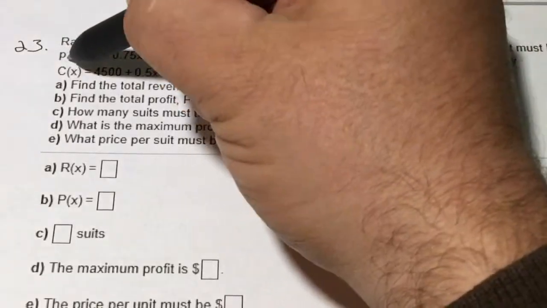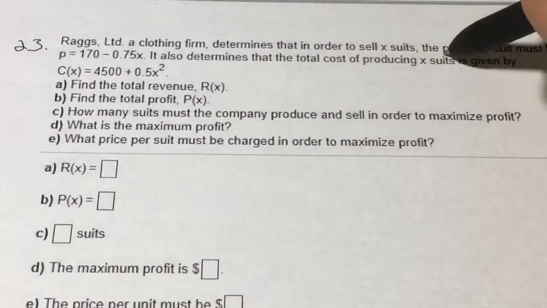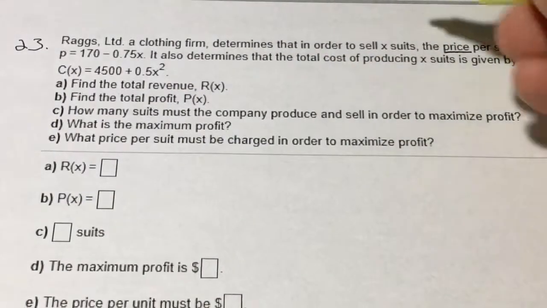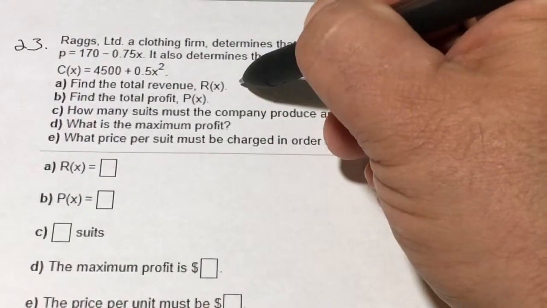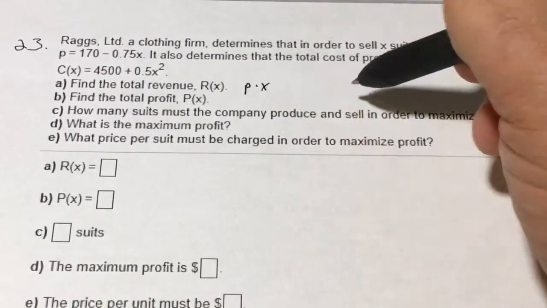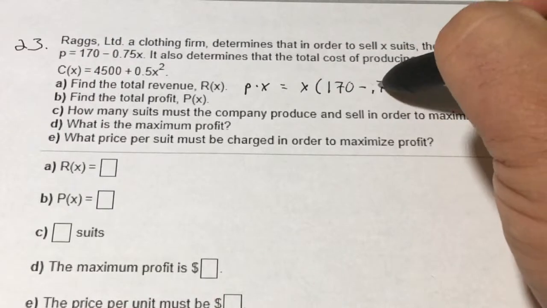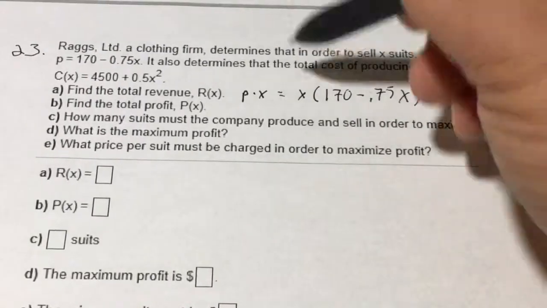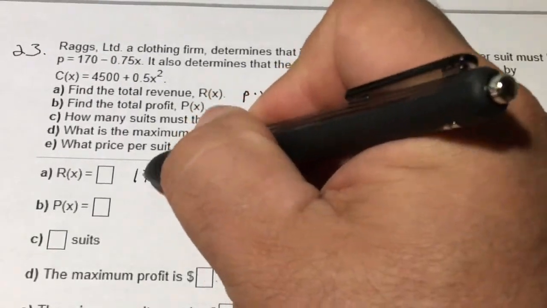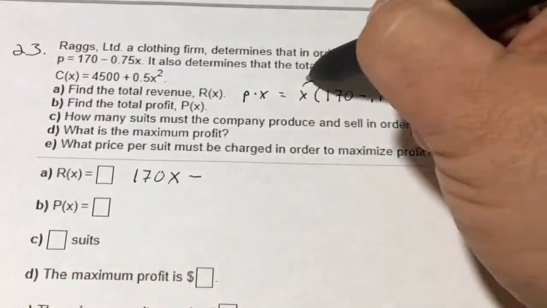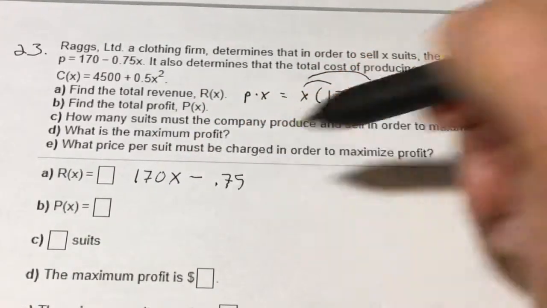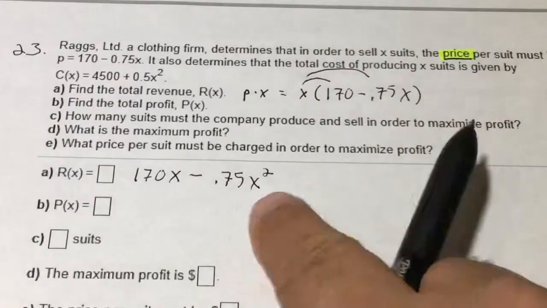The profit function, it gives me this thing called the price function. And the revenue function is the price function times x. So I basically have to take x and multiply it by 170 minus 0.75x. So all I have to do is distribute the x to that. So that's going to give me 170x minus 0.75x squared. And that's my revenue function.